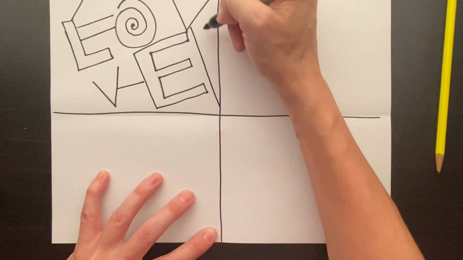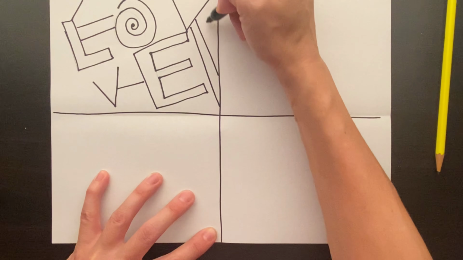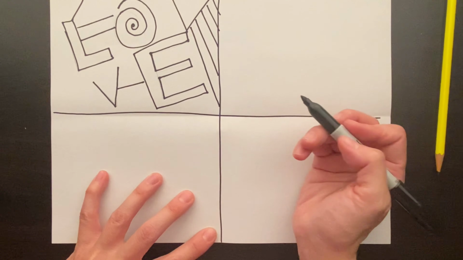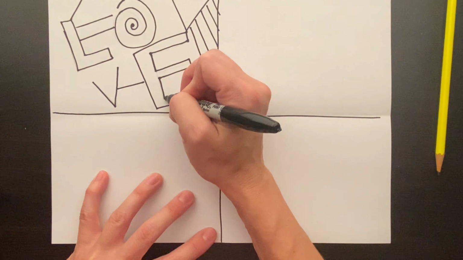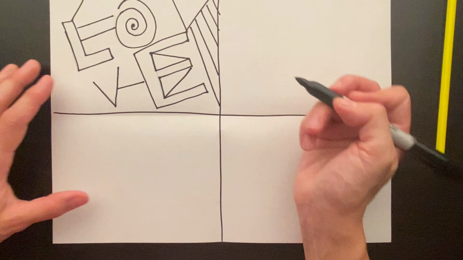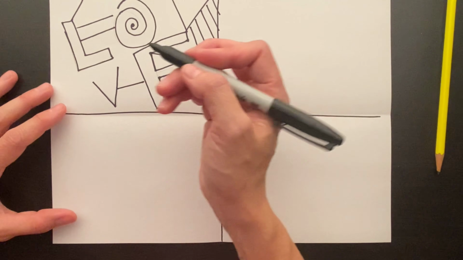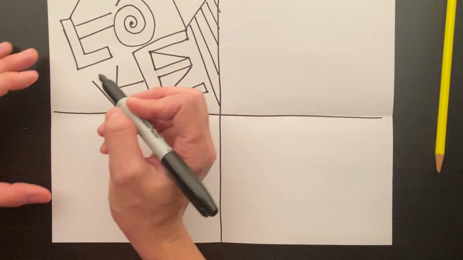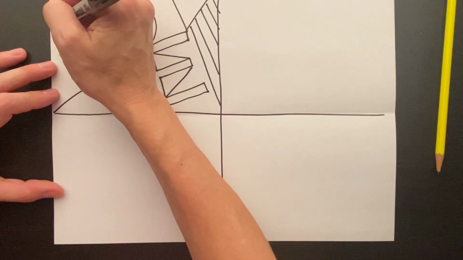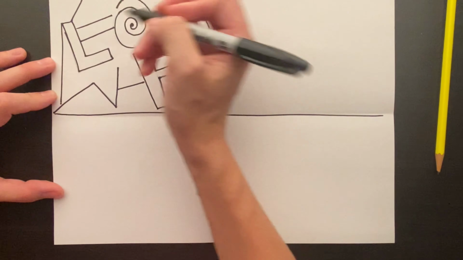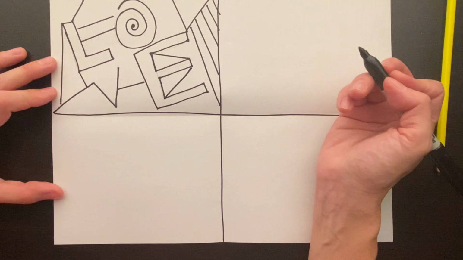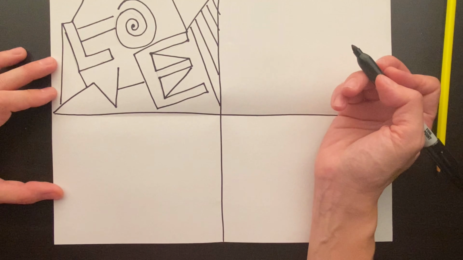You can see I'm just breaking up each of the spaces with different kind of lines and adding lines within those spaces. Wherever I think I want to kind of break up the space, I'm connecting lines and just really with no plan, just breaking up the space and using lines and connecting it to the edge of the paper or using lines and connecting it to another letter. However you want to do it, there is no right or wrong way.